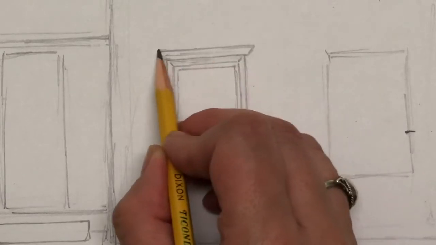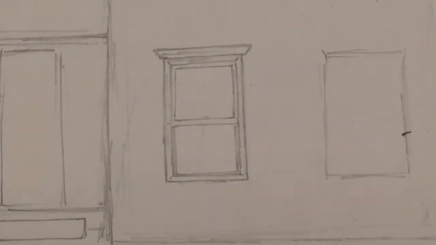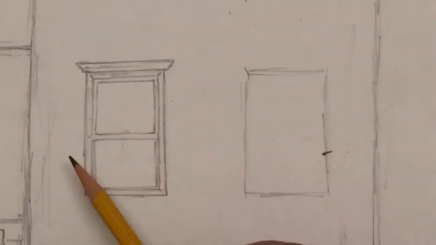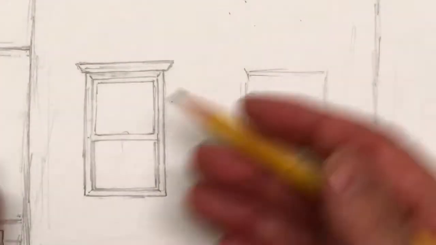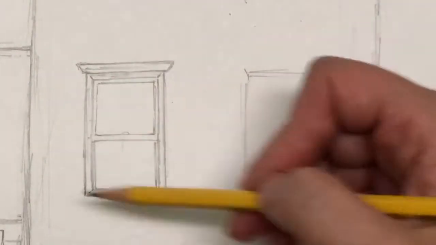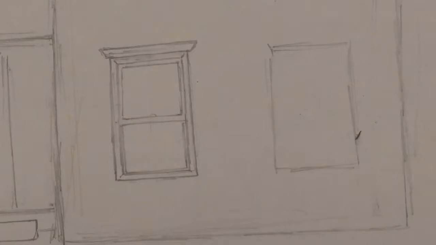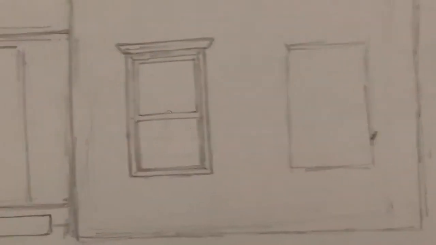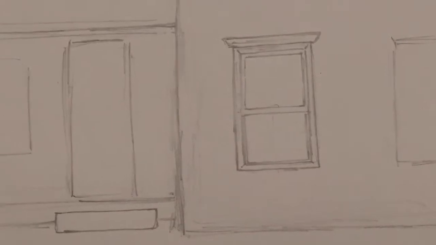Just add a little texture in there for the window. So you can see how that looks a lot more detailed, a lot more finished than this. This is not hard, you guys. You can do this. All I'm doing is drawing some extra lines, and those extra lines make a huge difference in your drawing. This is not something that you can't do because you're not good at drawing. You can do this. All you gotta do is add some extra lines in there and be careful about how square they are.